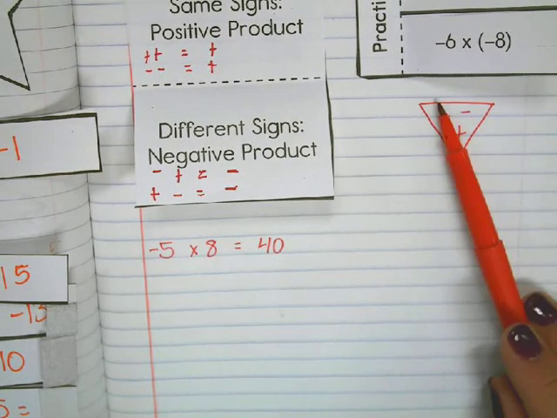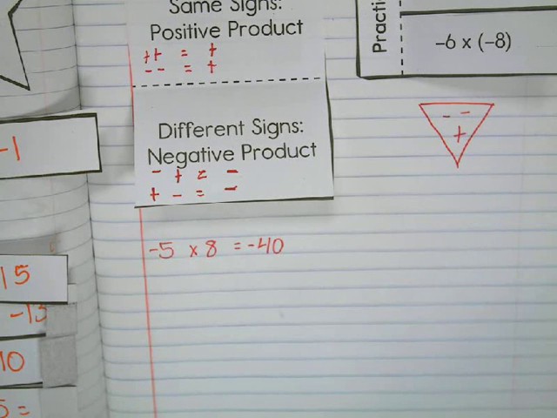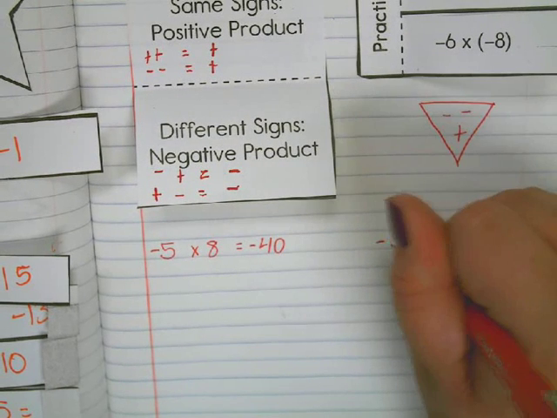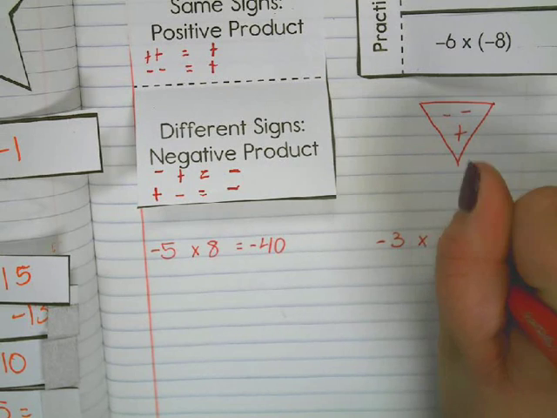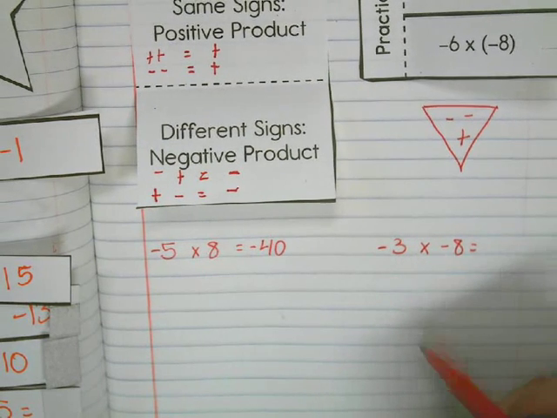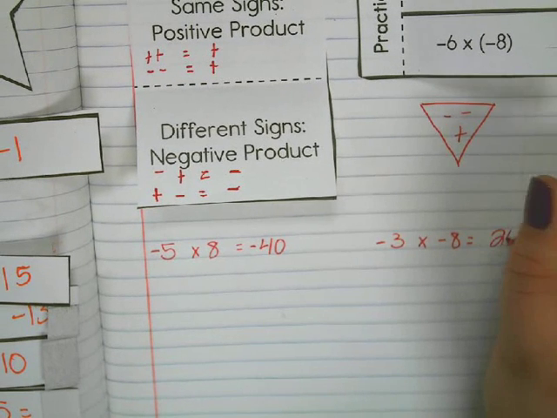So if we had 2 negatives, it would be positive. So let's see, if I have negative 3 times negative 8, 3 times 8 is 24. Negative times a negative gives me a positive.